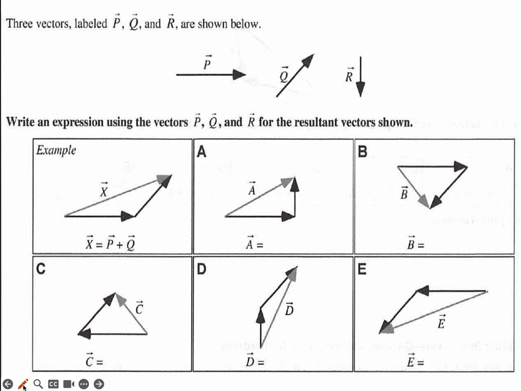All right. I want us to try this real quick, and don't panic. You've got 3 vectors labeled P, Q, and R up above here. And down below here, we're just going to write some mathematical expressions for adding those vectors to produce the vectors shown. So for example, if you look at this first one over here, what is this vector right here? Well, this vector here is P. Notice it has the exact same magnitude and exact same direction as vector P up on top.